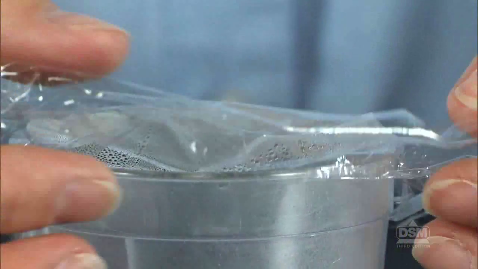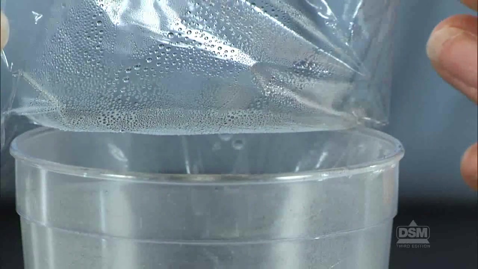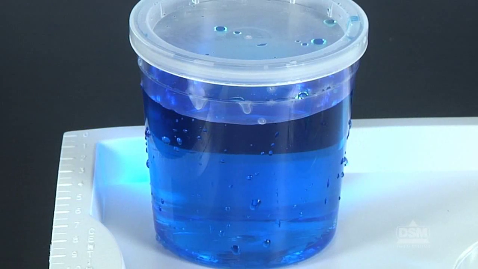They may also recognize that small droplets of water are forming on the underside of the plastic wrap. Encourage students to recall the condensation experiment, also from Activity 7. Remind them that warm air can hold more water vapor than cold air, and that a cloud consists of tiny water droplets formed when water vapor cools and condenses in the air.